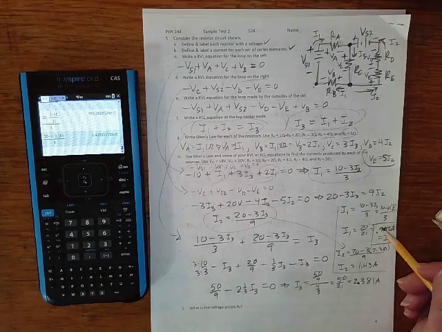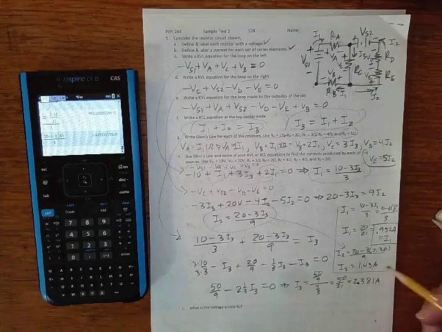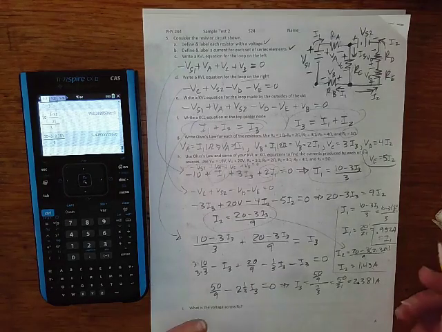Yes. I2 is 1.43. Okay. I named them something different when I did it last time, but I think they agree.